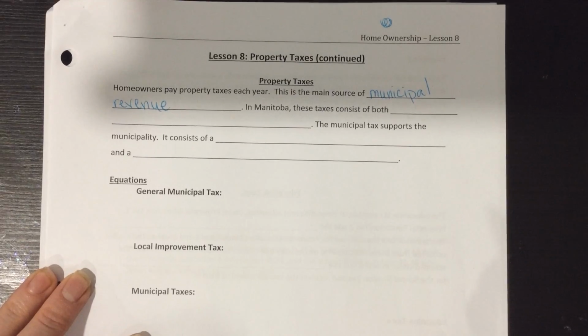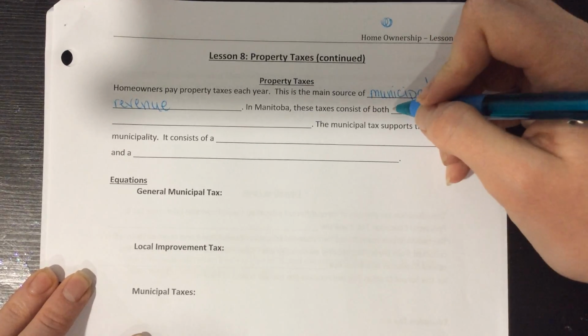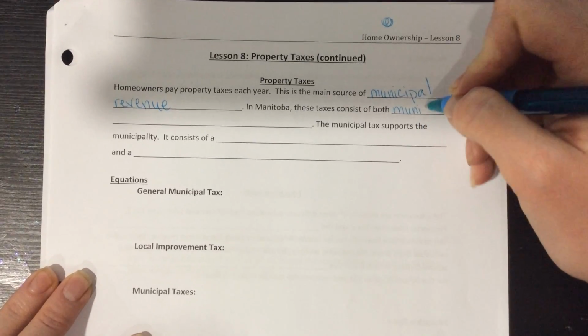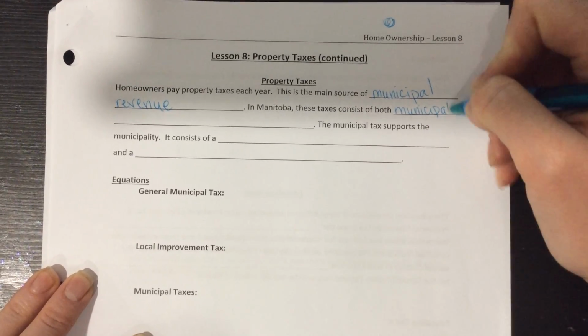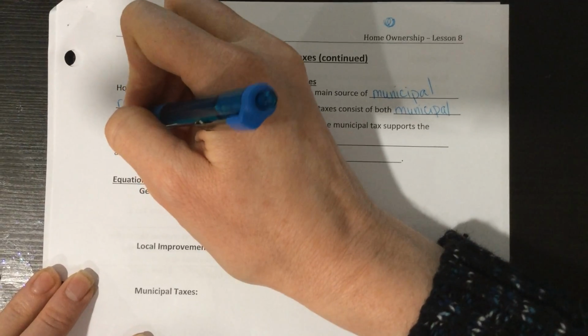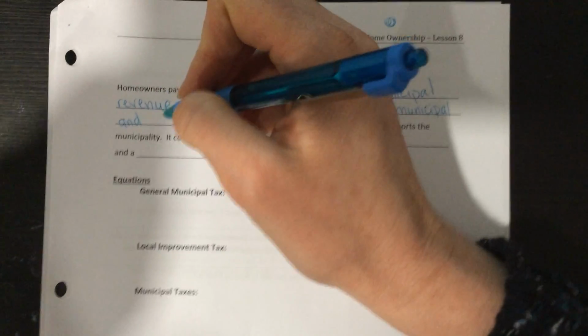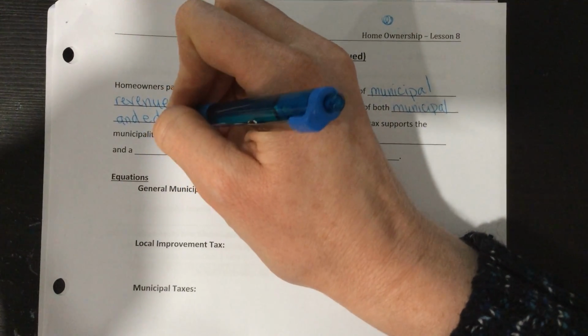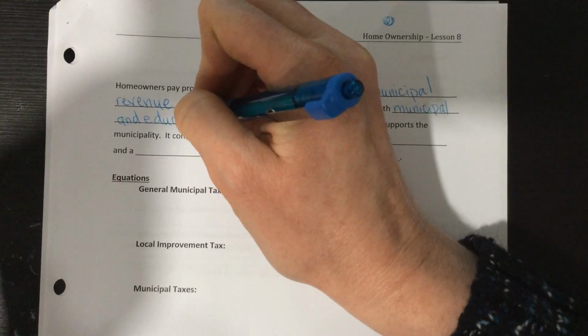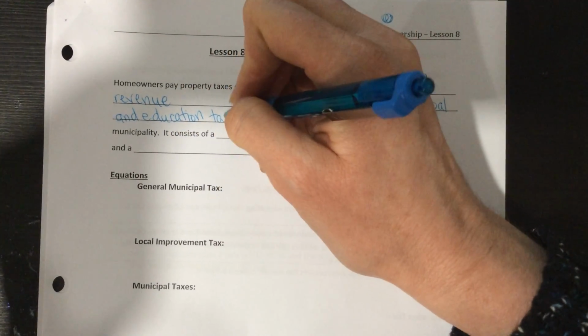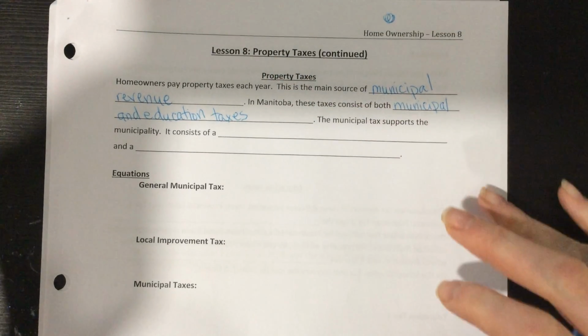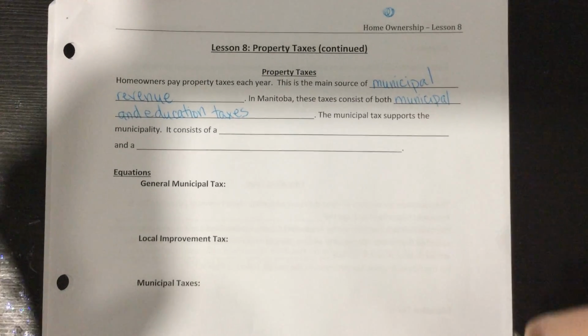In Manitoba, these taxes consist of both municipal and education taxes. So actually all the money for education is put on your property taxes, and then sent to the provincial government. They kind of collect it for them.